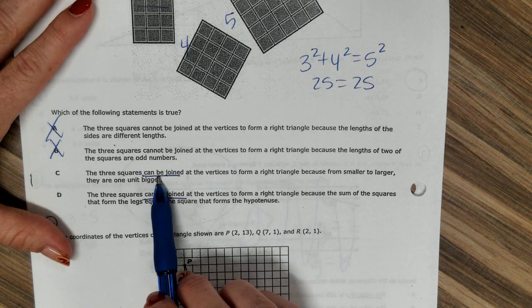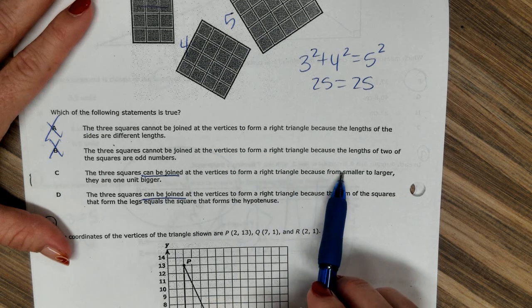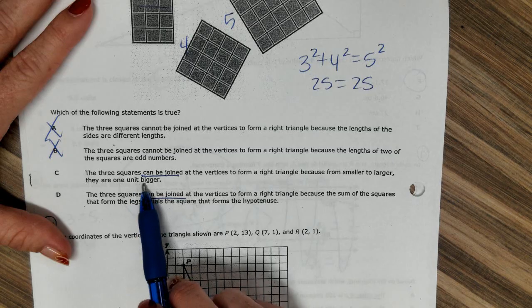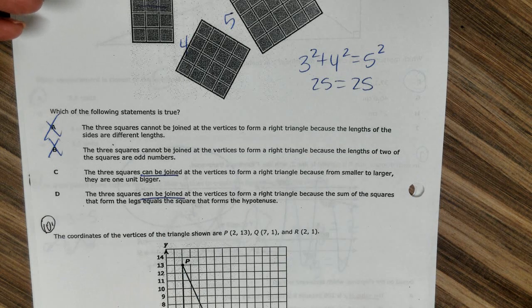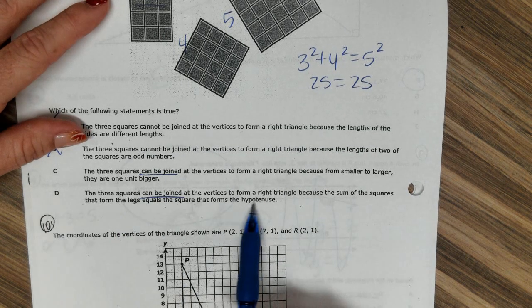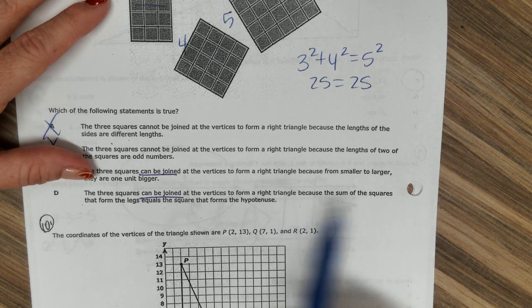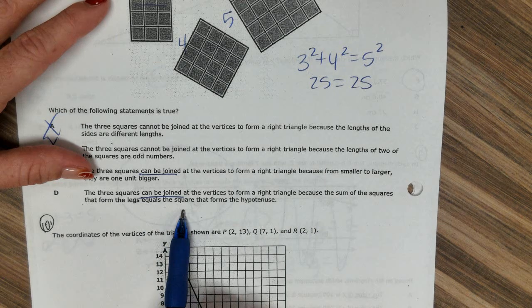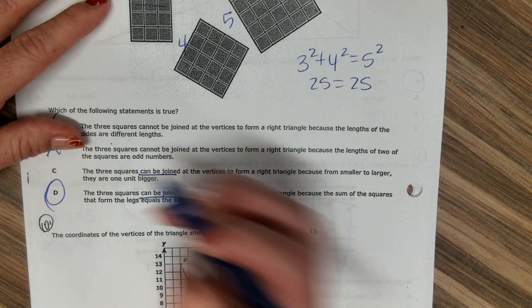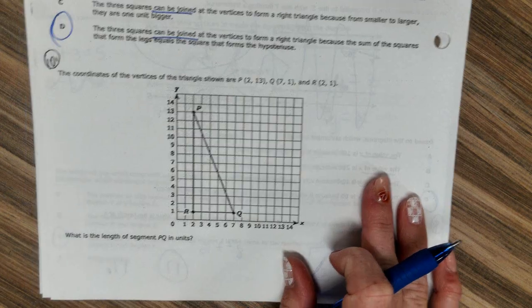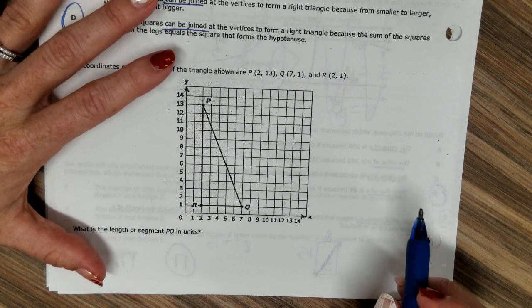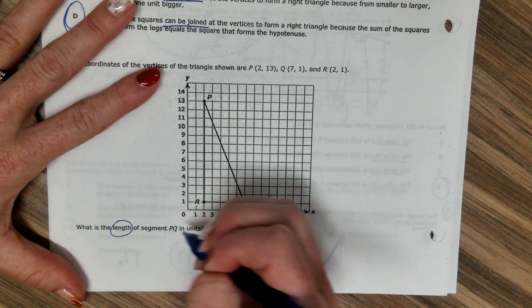It says these can because from smaller to larger, they're 1 unit bigger. That doesn't even make sense. This one says because the sum of the legs equals the square that forms the hypotenuse. Yes. Okay, number 10. They wanted to know the length of PQ.